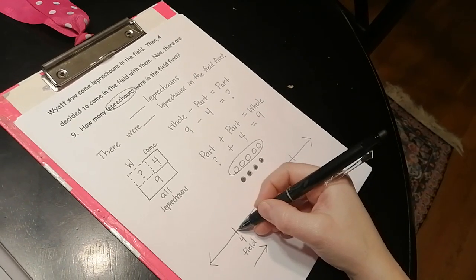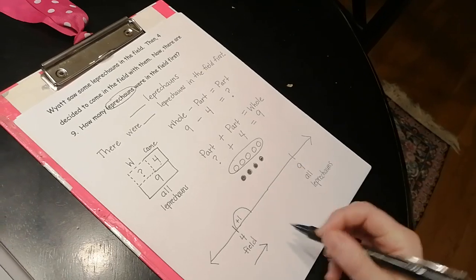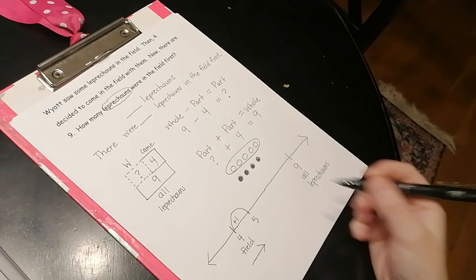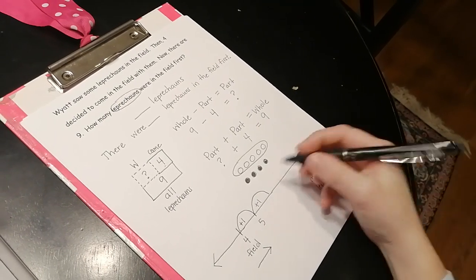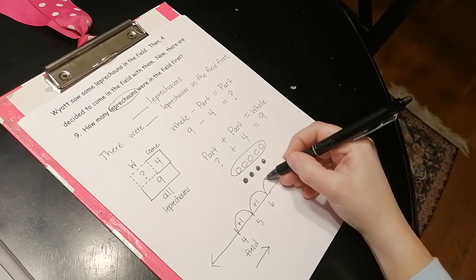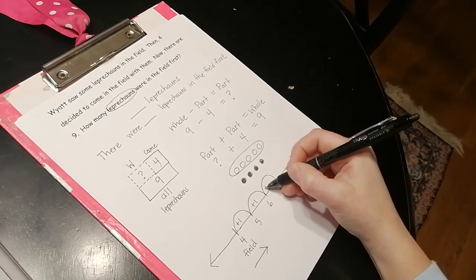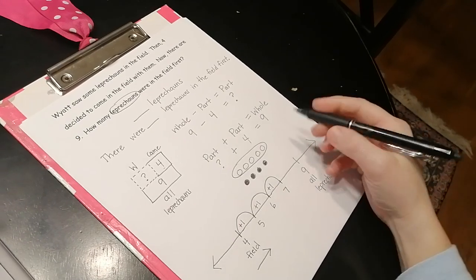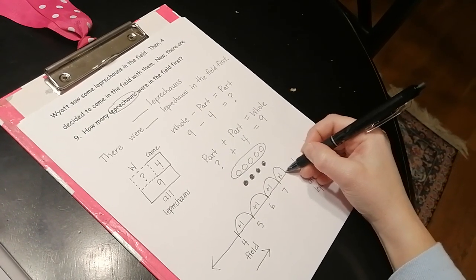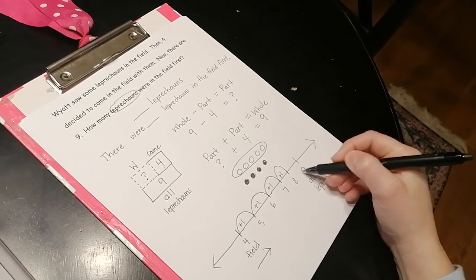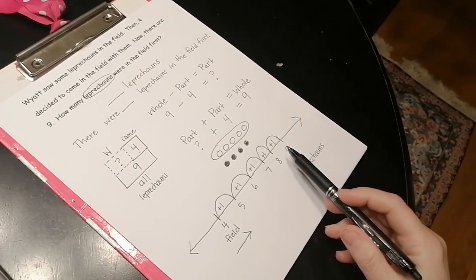I know I'm going this way. So 4. There's one leprechaun. Okay, and then I need to do another hop. Here's another leprechaun. There's another leprechaun. So there's 3 so far. I've got to make it to 9. I'm at 7. And there's another leprechaun. Oh, look, I've got one more hop to make it. And there's the other leprechaun.